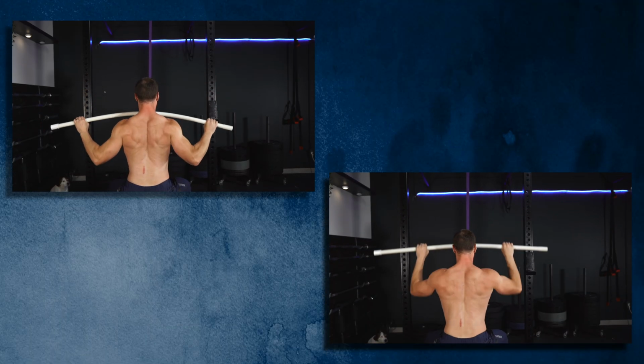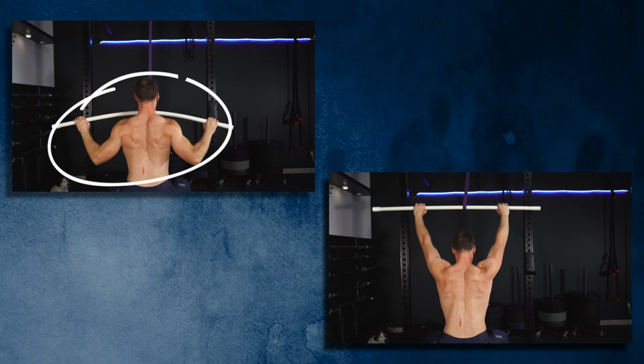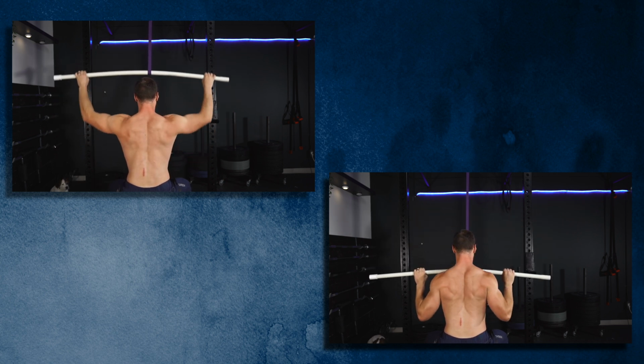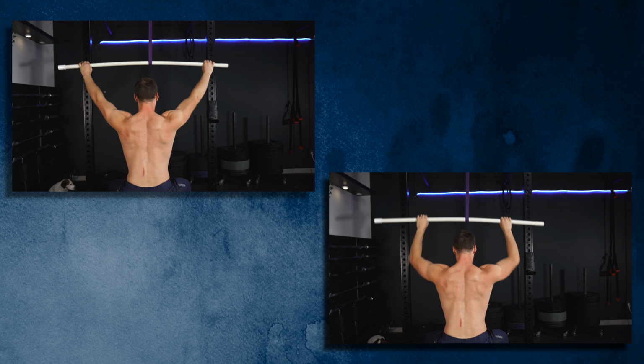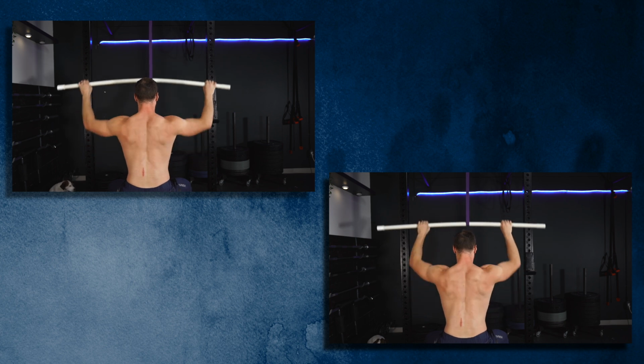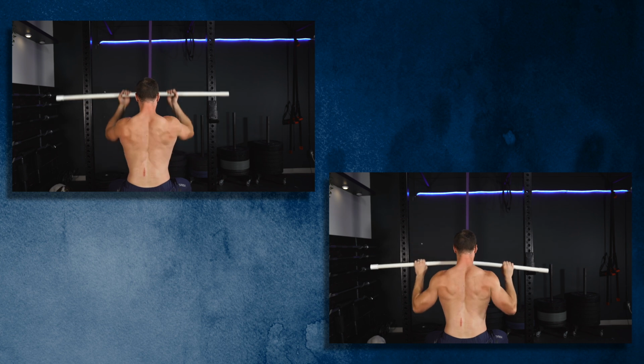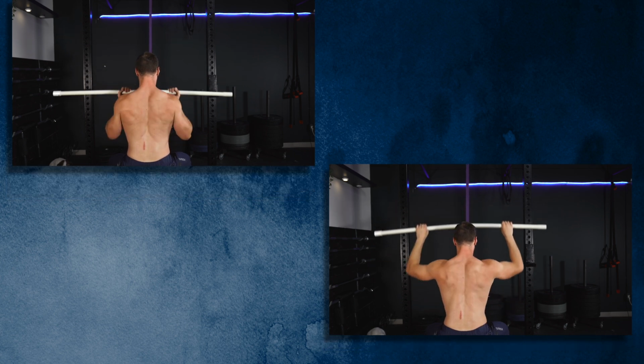However, generally if we take a wider grip, we work through less range of motion for the lats, which is likely not ideal. So more often than not, utilizing a middle grip position is probably going to be best, somewhere where your elbows are in line with your ribs. What about forearm orientation? Should you go pronated or supinated?